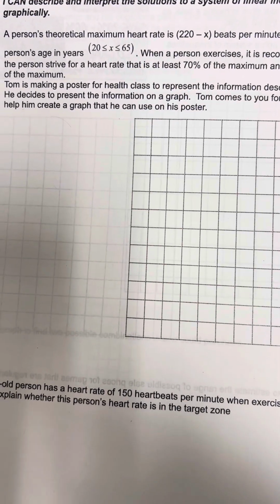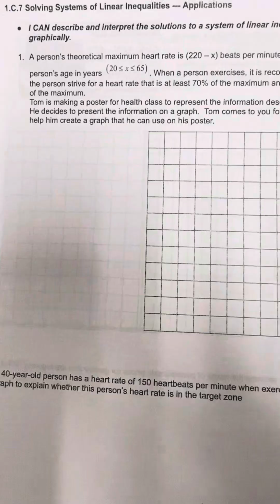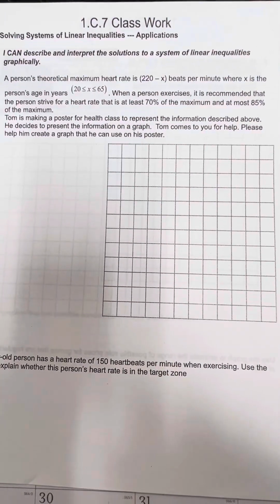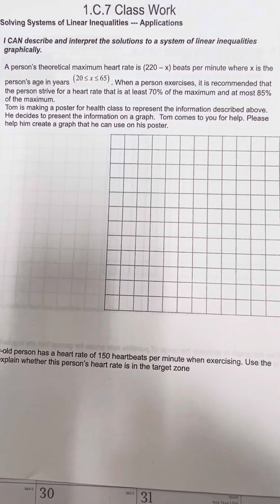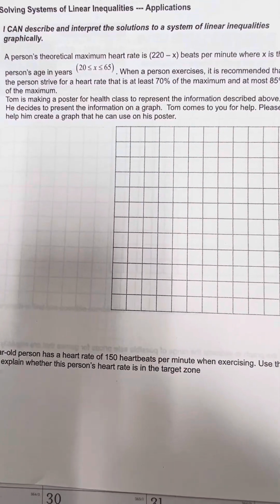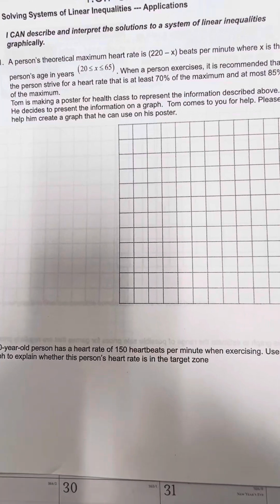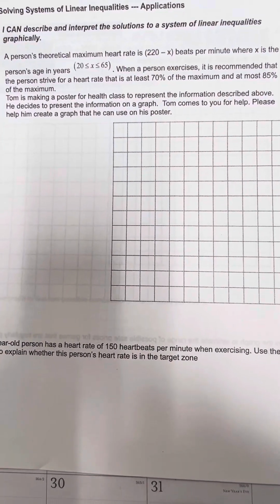Okay, we are doing some systems of linear inequalities, and these are word problems, so these can be a little tricky, but they're complicated, but not really too crazy. So we're going to read through this problem, and we're going to go through all the steps, and then there's a question at the bottom here that asks us about our answers.